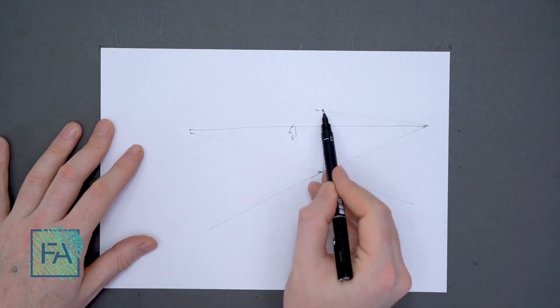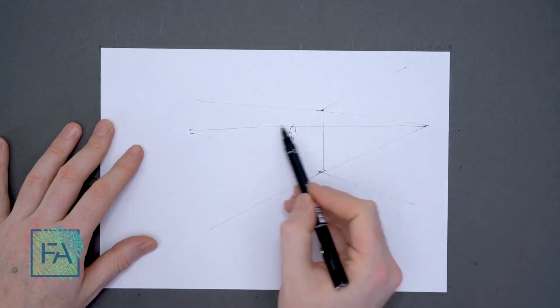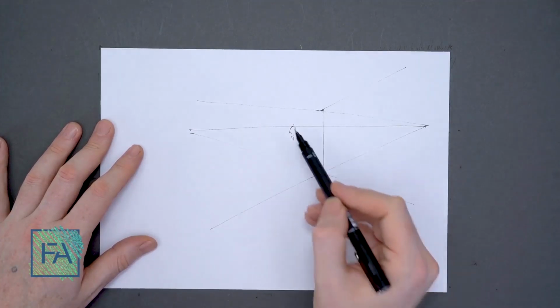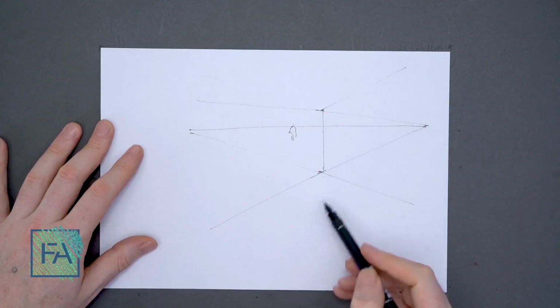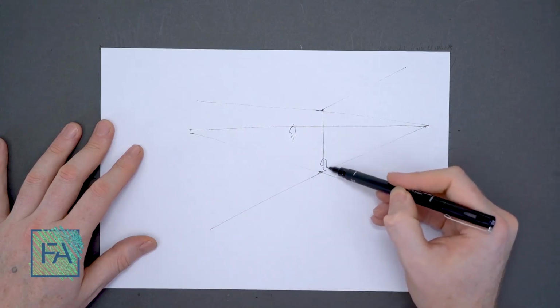In this perspective, like the previous ones that we did, we see the floor more. So if I want to see the floor, I need to move this line above, and if I want to see above, I need to move the line below. And in this perspective, I can see the floor more.